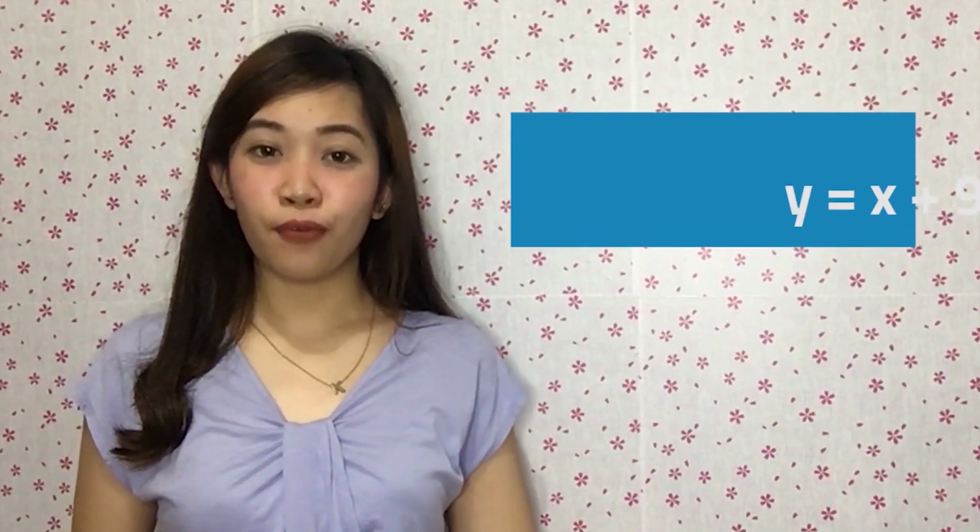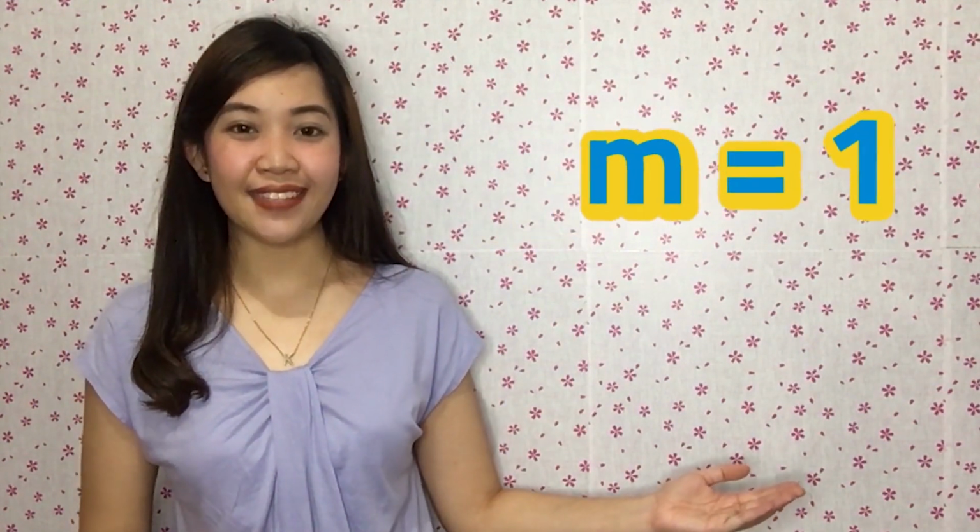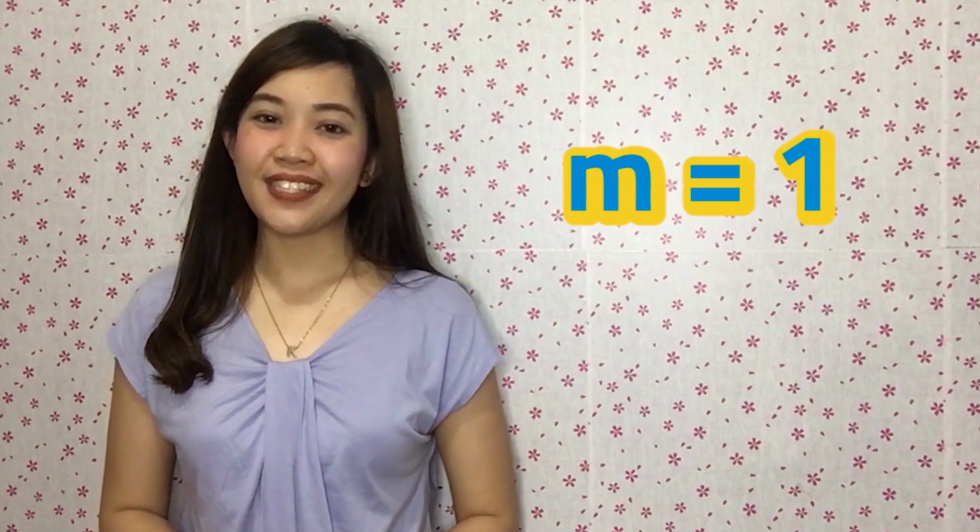Now, let's have y equals x plus 9. What is the slope of this equation? Very good. If x appears by itself, it's the same thing as x having a coefficient of 1. Therefore, this equation has a slope of 1, which means it is a rising line because it is a positive number, while the y-intercept of this equation is 9.